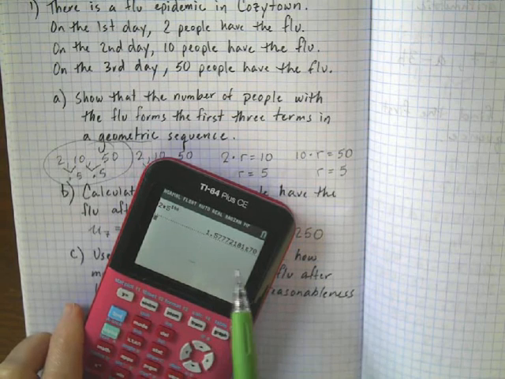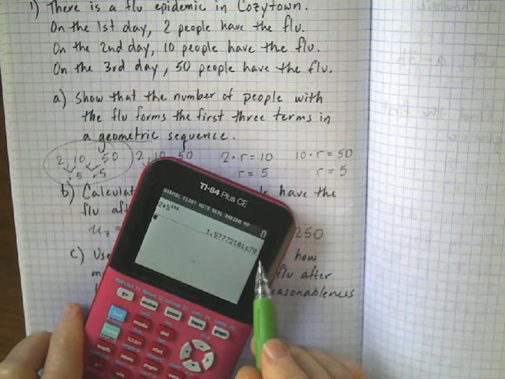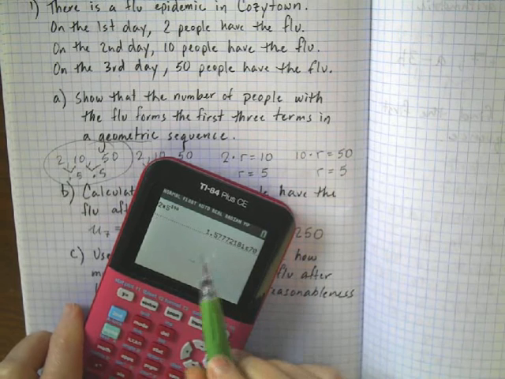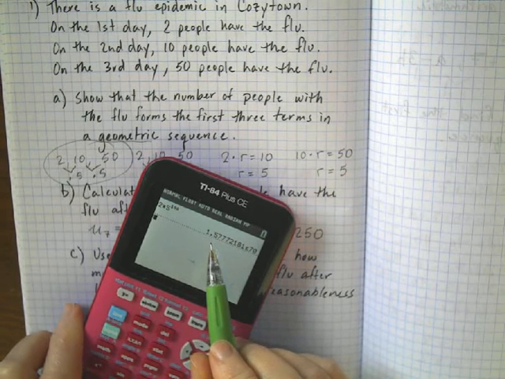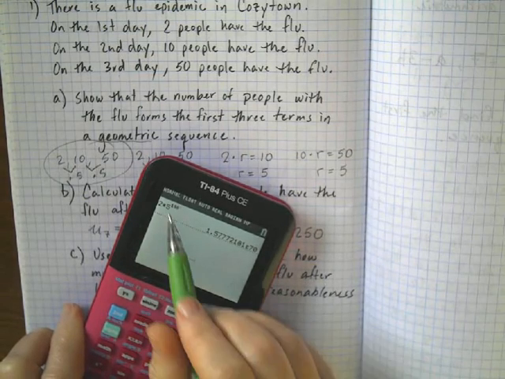1.6 times 10 to the 70. Okay, that's what this E70 means. That means times 10 to the 70th. So I would have to move this decimal place over to the right 70 times. And that was only 5 to the 100th.